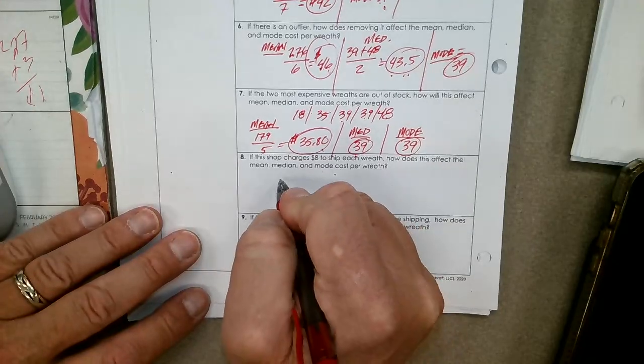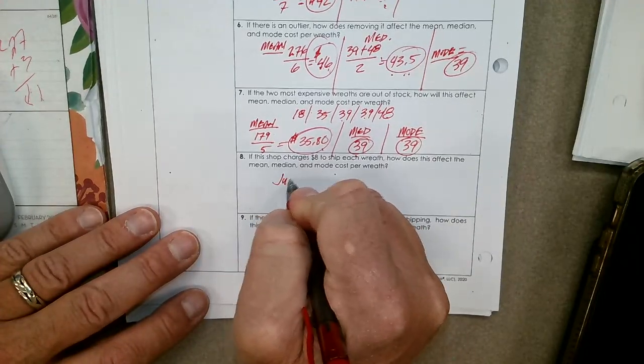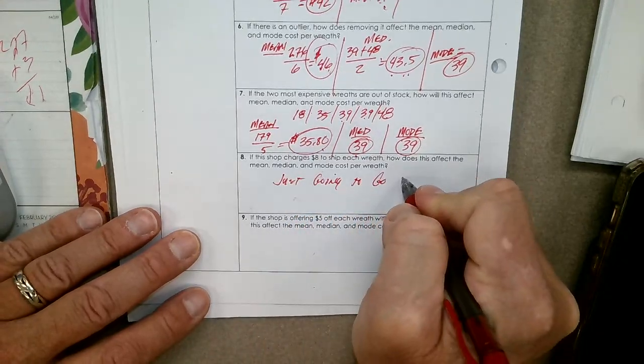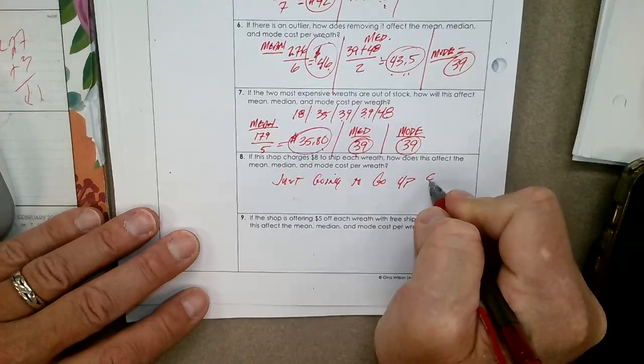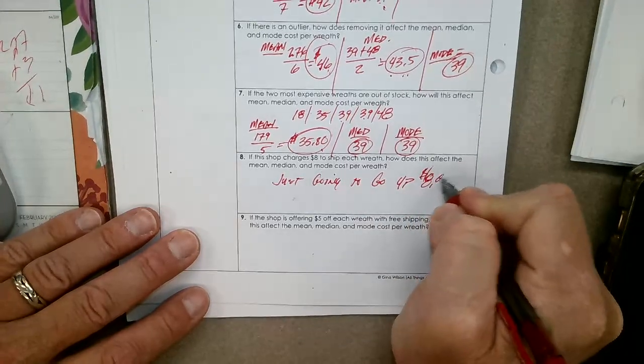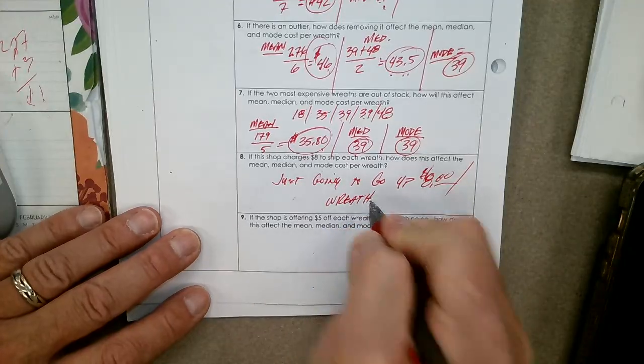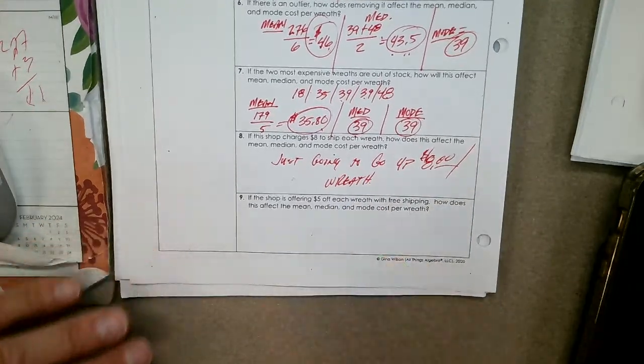So everything's just going to go up $8 per wreath. Right? I don't want to look into that too much.